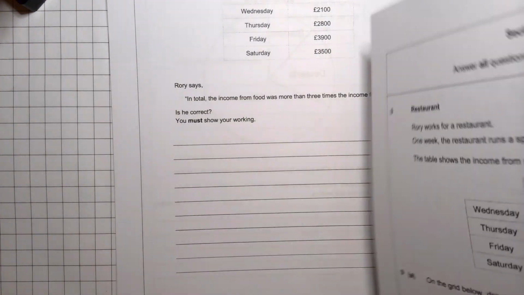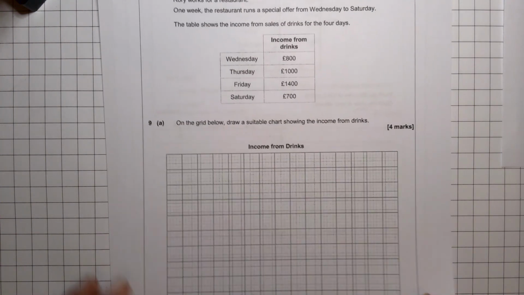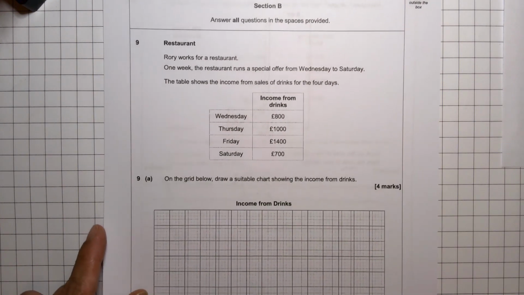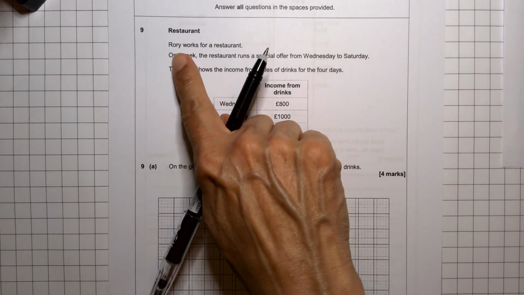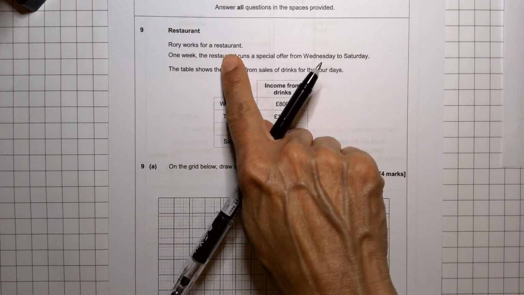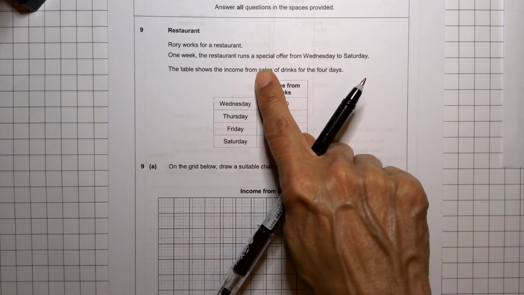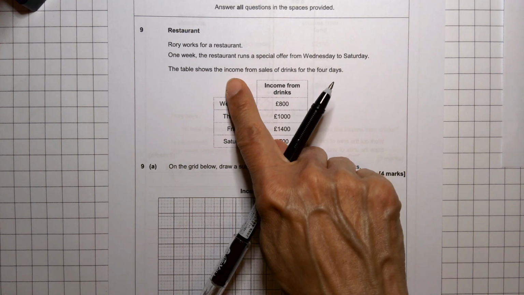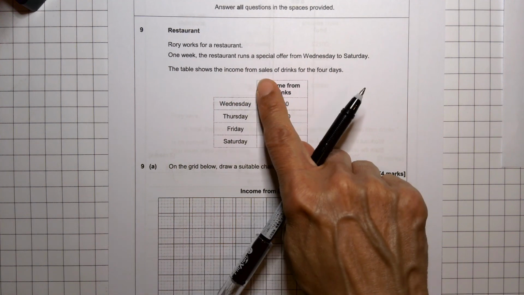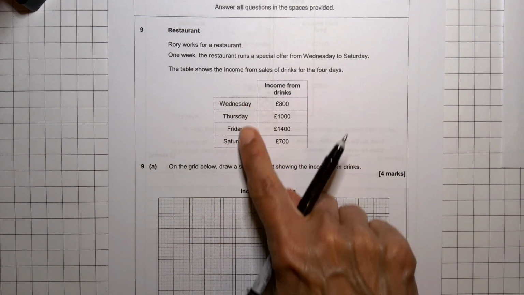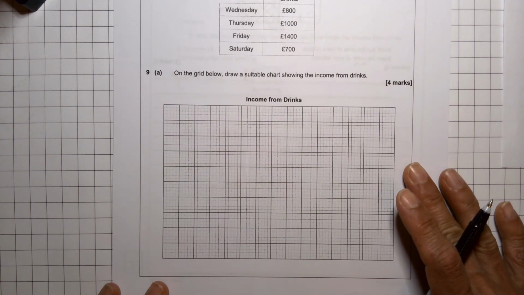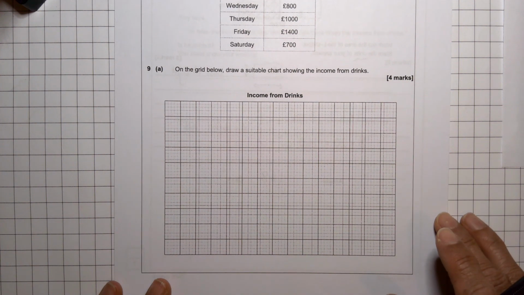So we're now on to question 9, and when we move on to question 9, you notice that we're now on to section B, and section B are the slightly longer questions that are also related. And here we have Rory. He works at a restaurant. 1 week the restaurant runs a special offer on a Wednesday to Saturday. The table shows the income. Income is how much money comes in from the sales of drinks for the 4 days, and we have 4 days and how much. And they're asking us on the grid below, draw the information for these drinks.